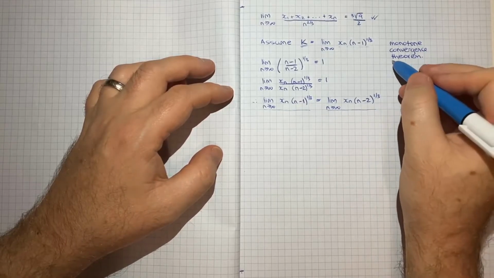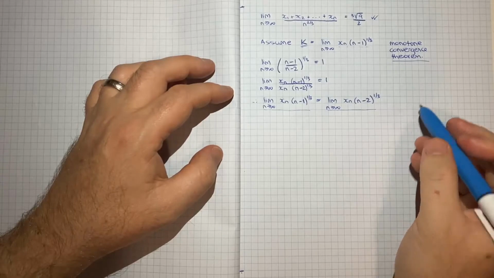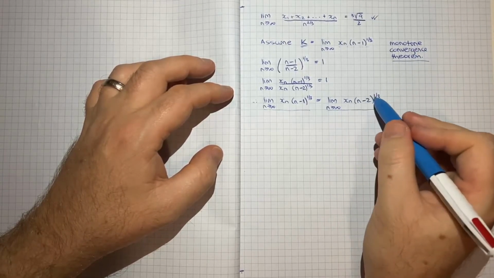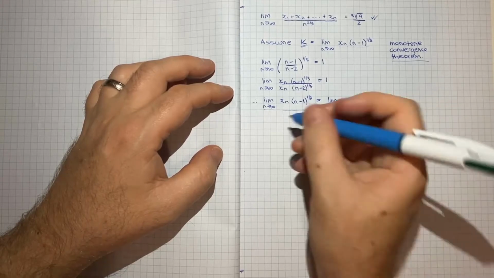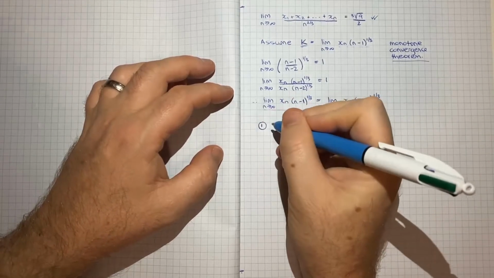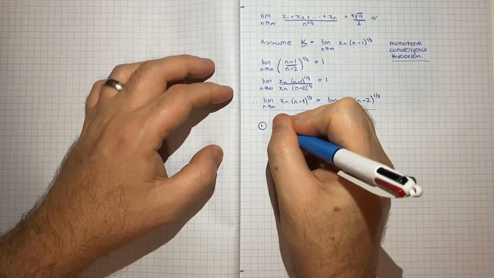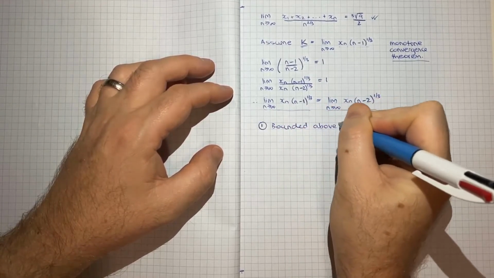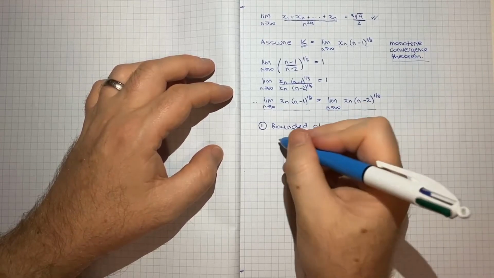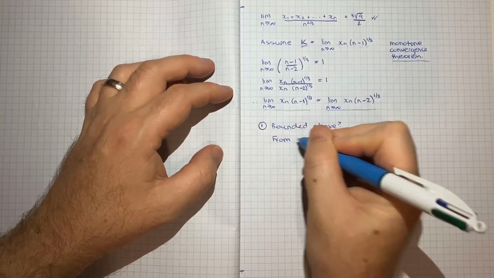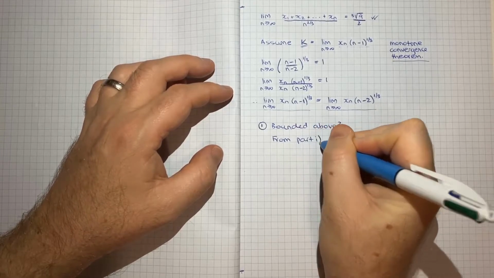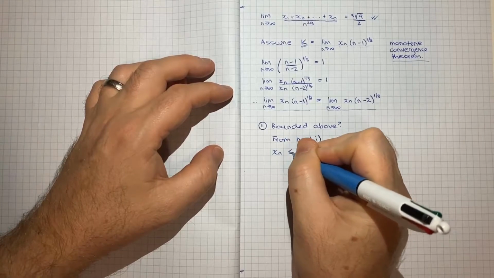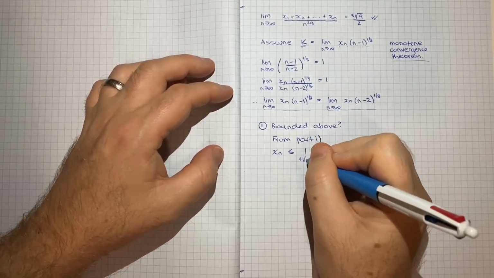So as I mentioned, according to monotone convergence theorem, I need two things. I need to show first that the function is bounded and that it's increasing. So if I start by asking the question, is it bounded above? Well, from part 1 of the question, the result that we had to prove there was that xn is less than or equal to 1 on the cubed root of n minus 1.